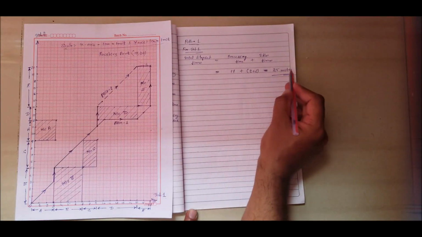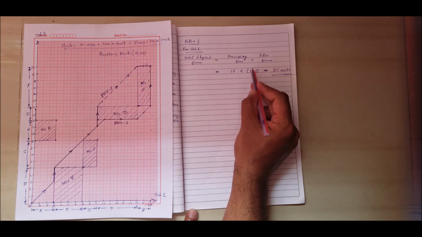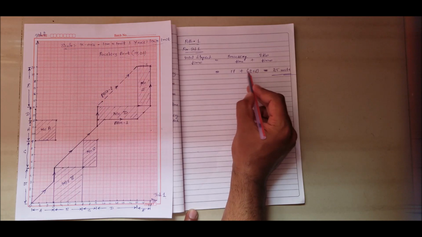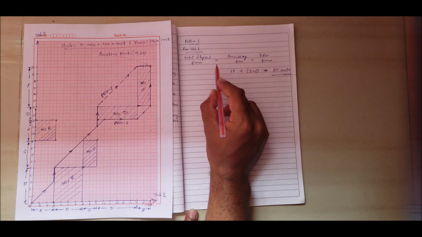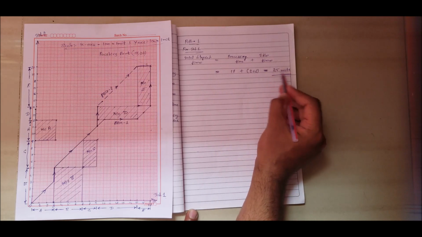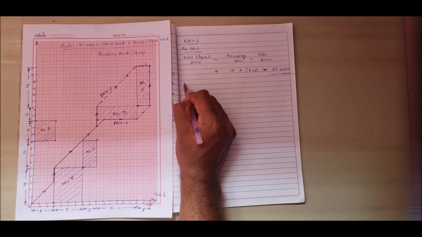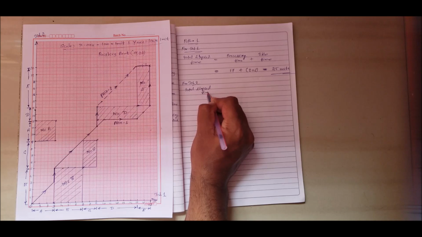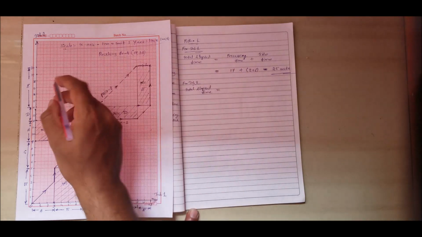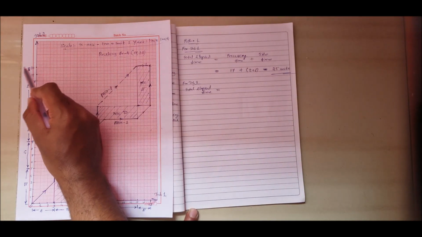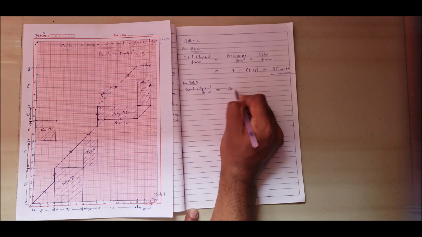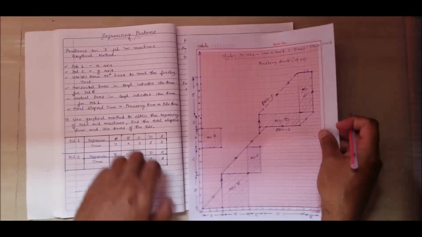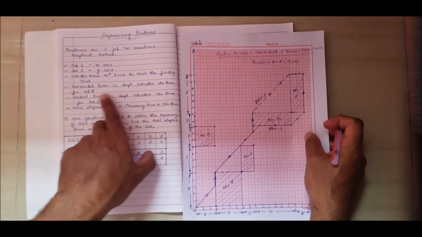Now for job 2 also we should get 25 units as the total elapsed time. Here processing times are different, but idle times are also different. So if you add processing time plus idle time along a path for job 1 and job 2, it should give you the same answer. Let me verify for job 2. So for job 2, the total elapsed time is equal to, total processing time of job 2 is 20 units. So therefore it is 20 plus horizontal lines in the graph will indicate the idle time for job 2.